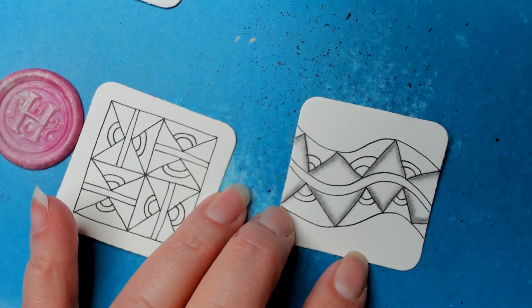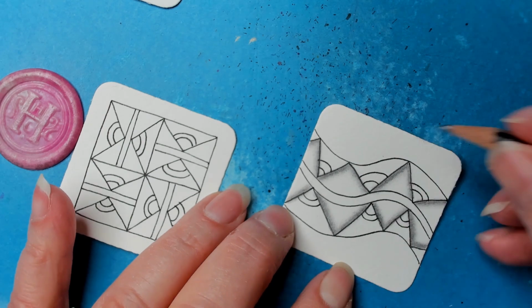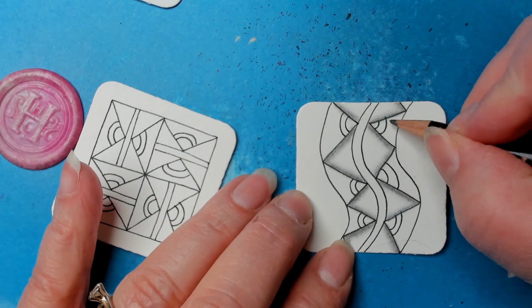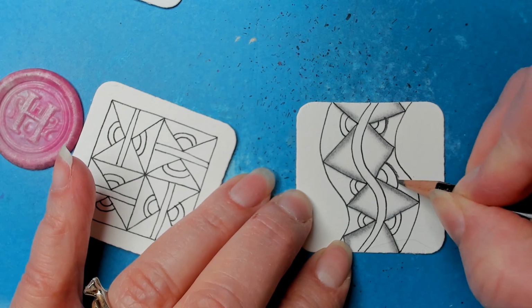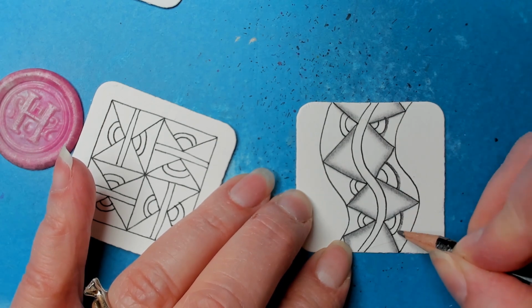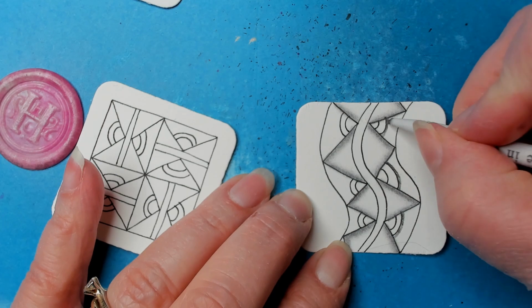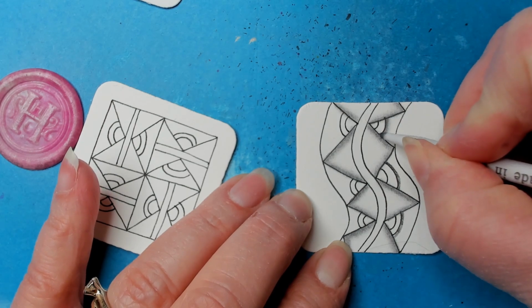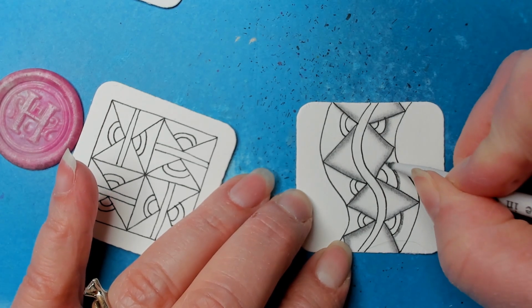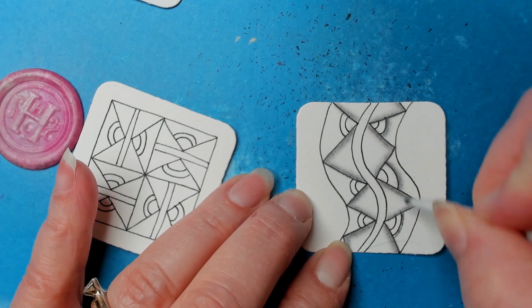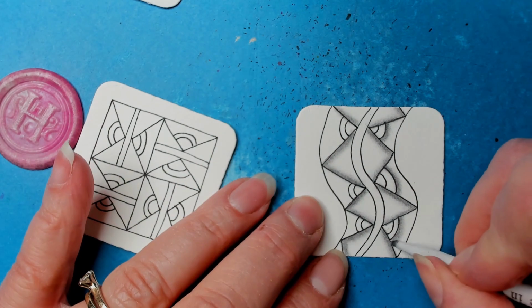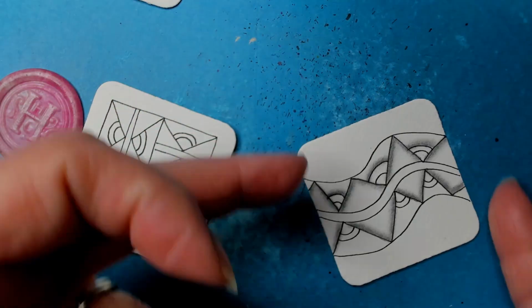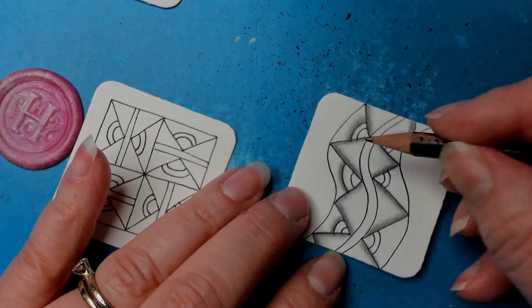That looks cool. And then they did just on the outside of the last curve line here. I like it.